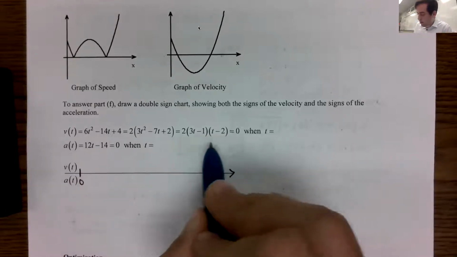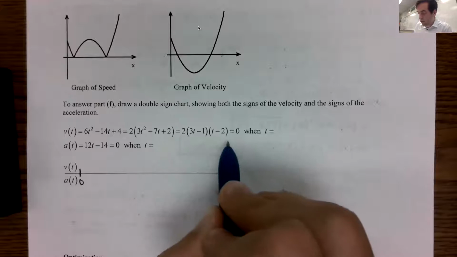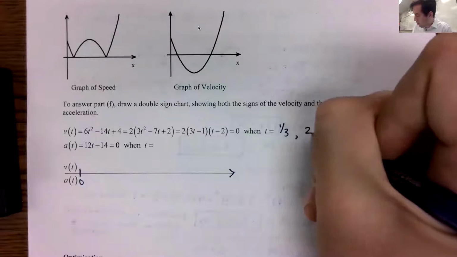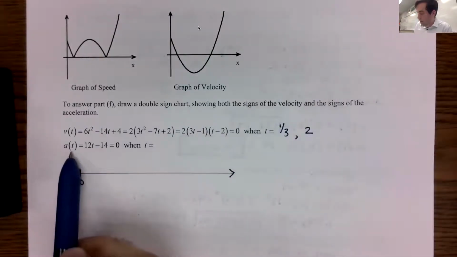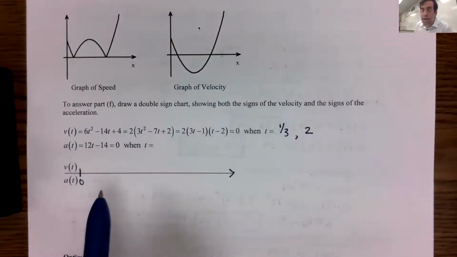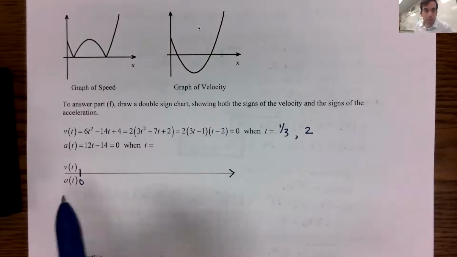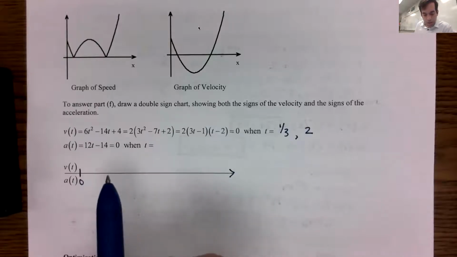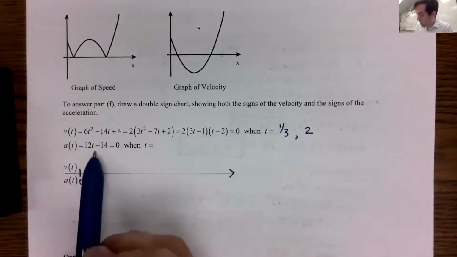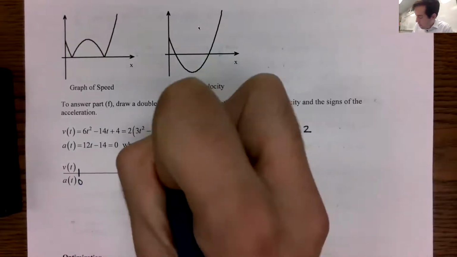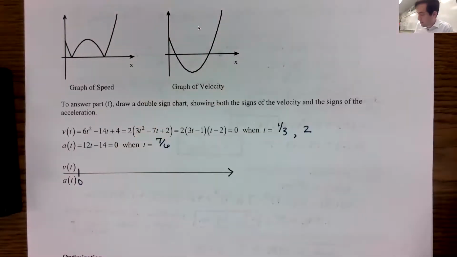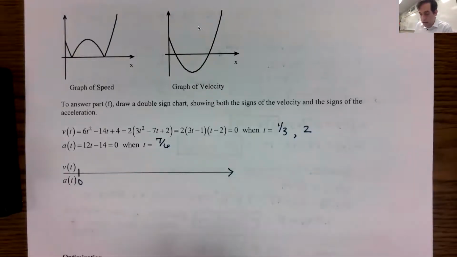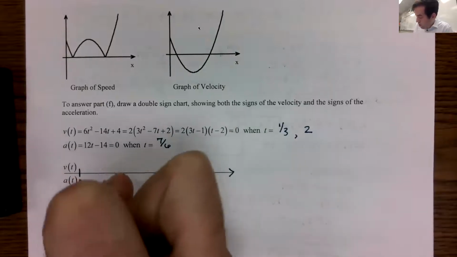We already did this first part, right? We figured out when the velocity was 0. This is the same question as the previous page, and we figured out that t was 1/3 and t was 2. If we wanted to know when the acceleration is 0, that might be where we find an inflection point if we were looking at the graphs on an xy axis. 12t minus 14 equals 0. If we solve that for t, we would add 14 and divide by 12, we would end up with 7/6. So we're going to put all of these points on our sign chart here between 0 and our arrow to infinity. So 1/3 is the smallest.